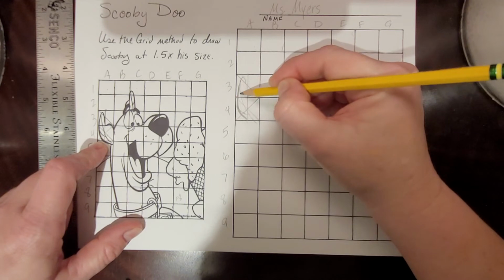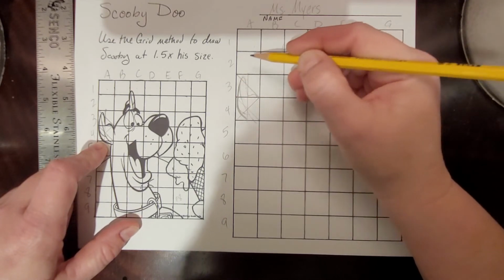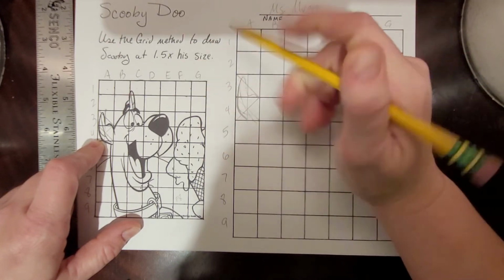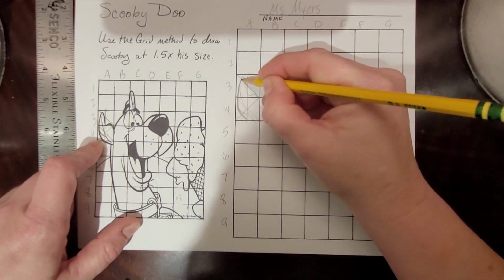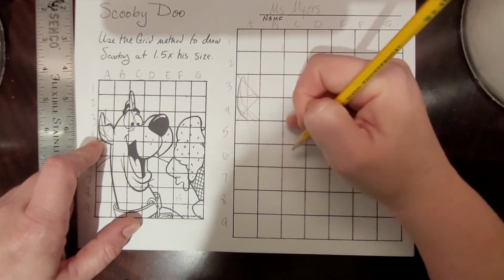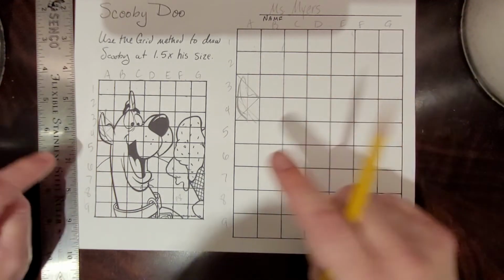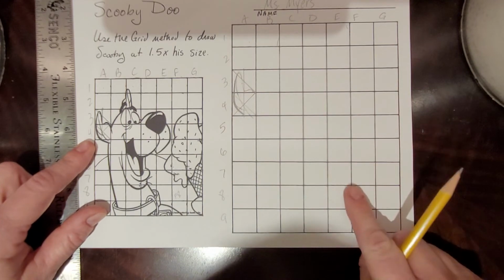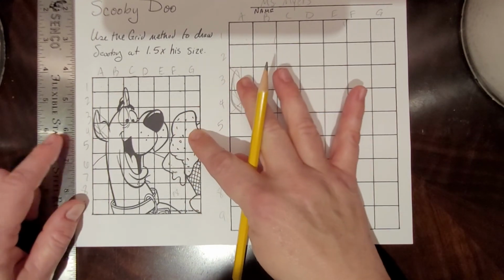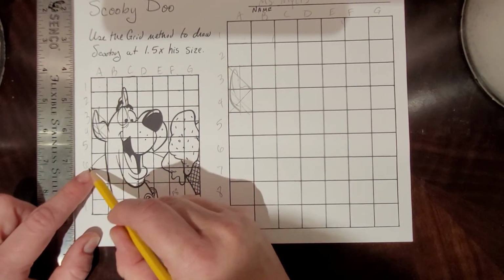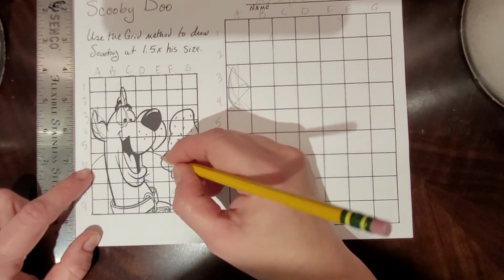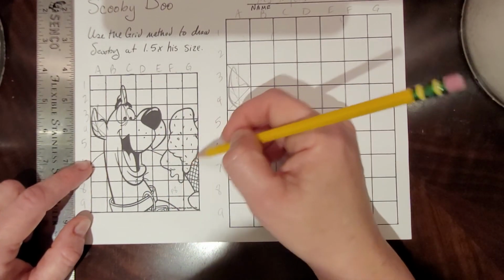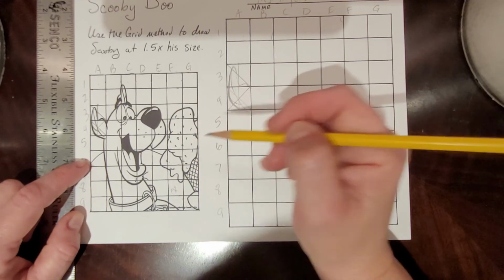So adjust as you go, so that you get everything just so. All right, because the idea is that you're doing this as accurately as possible. Okay, and I would continue this same kind of stuff all the way across to finish the ice cream cone and this big bump right here. I don't know what's behind Scooby, but he's got a big old ice cream cone over here.